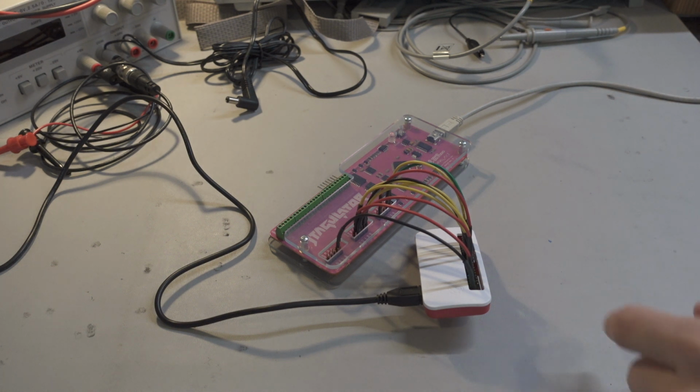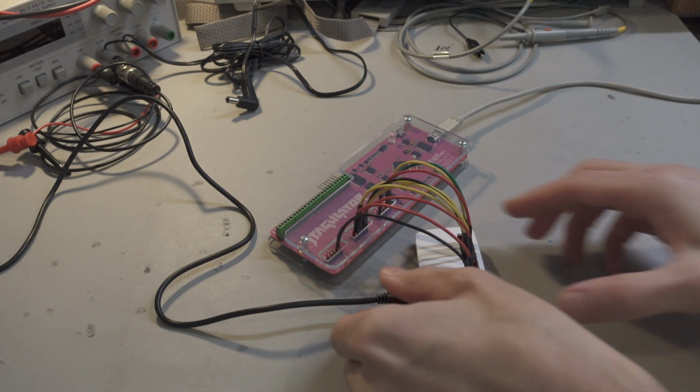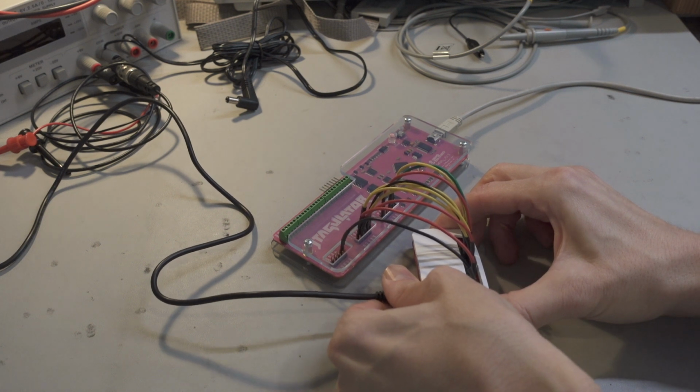I'm going to reboot the Raspberry Pi because I know from our RX scan that it's in some weird baud rate and it's not going to respond to anything. So let's power cycle it again. Fingers crossed.